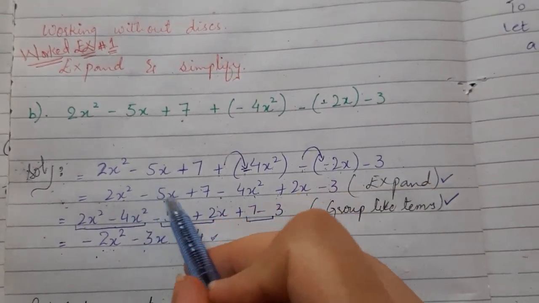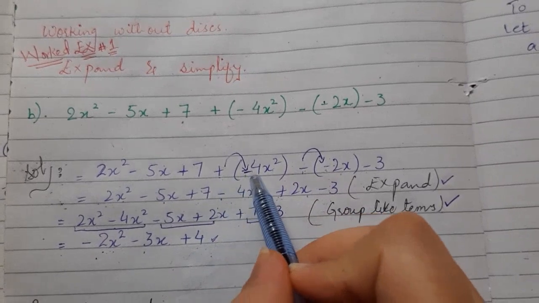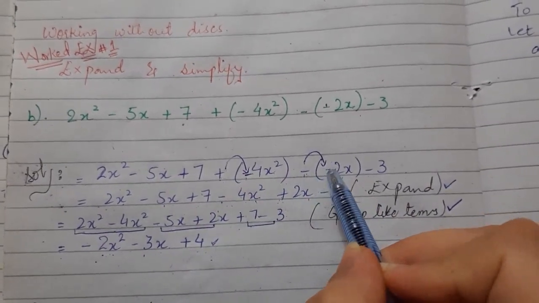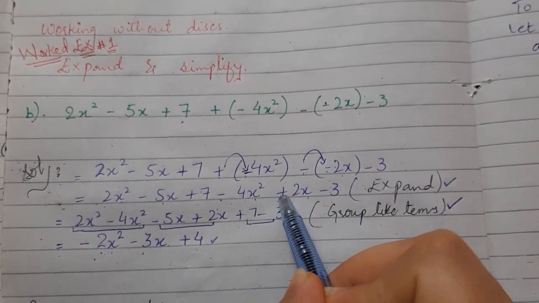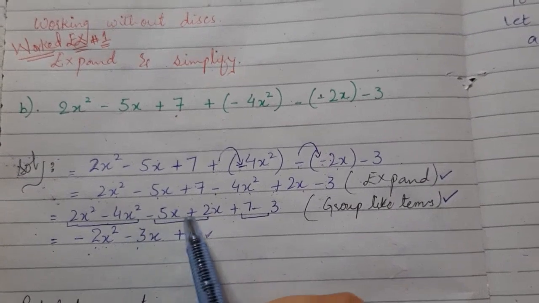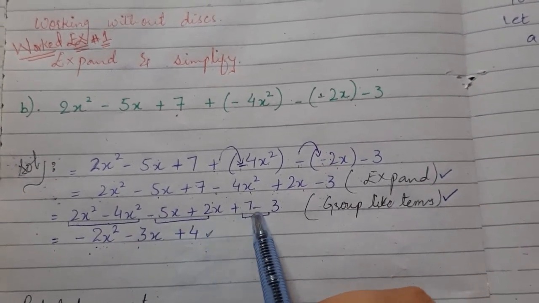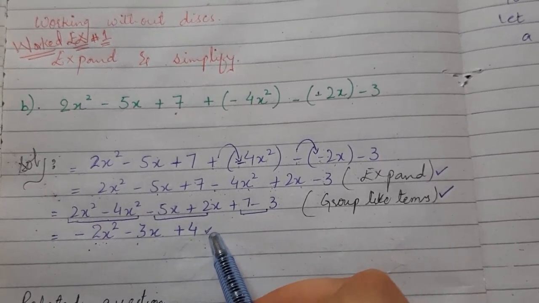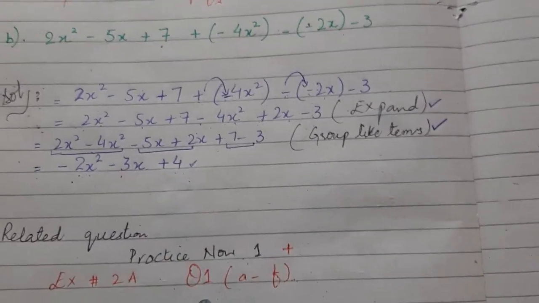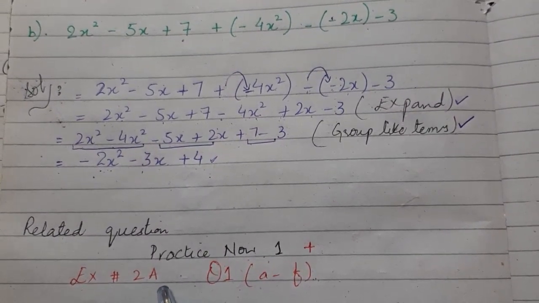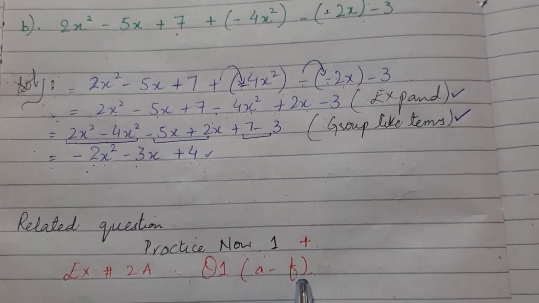You have mentioned the first 3 terms as they are. Then open the bracket, positive into negative, you will get negative. Negative multiplied with negative, you will get positive. After expanding this, you are going to gather the like terms, and after gathering the terms, you are going to solve it in this way. This is your answer. So the related questions are Practice Now 1 and Exercise number 2a, question number 1a to f.